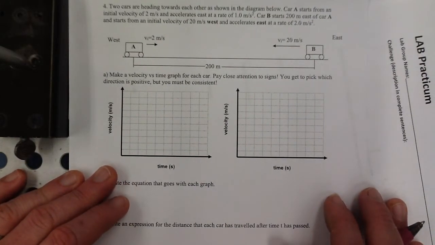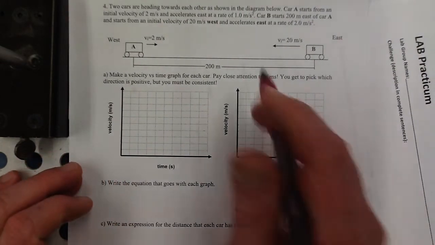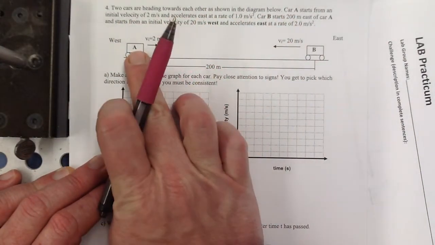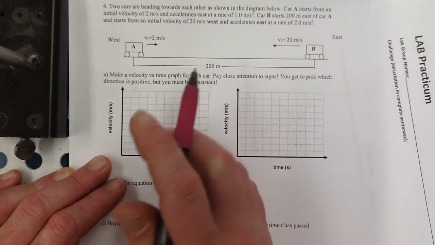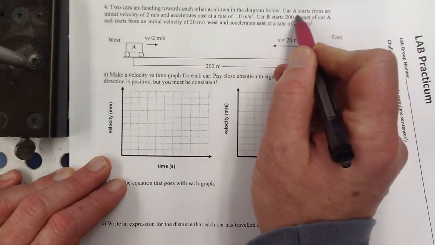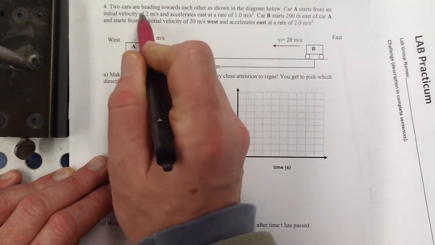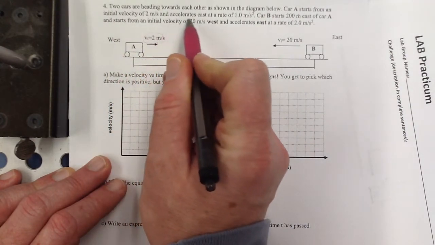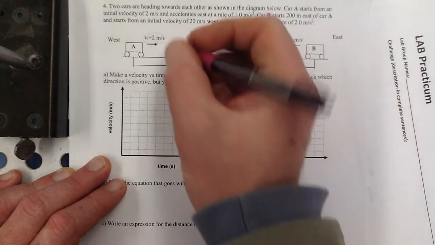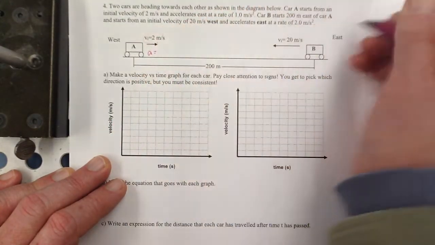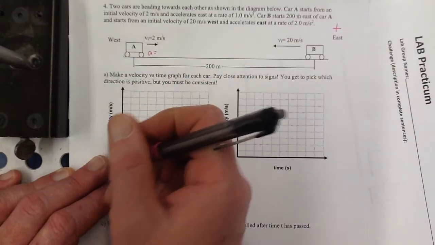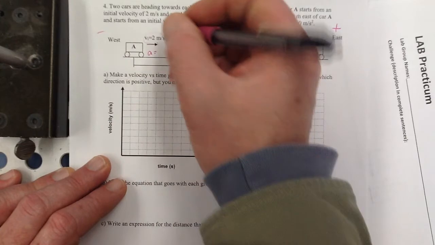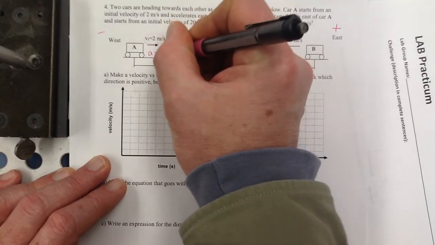Okay, let's see what we have here. Two cars are heading toward each other, as shown in the diagram below. This one. Car A starts from an initial velocity of 2 meters per second and accelerates east, so the acceleration is also positive. This is like the positive direction here. That would be the negative direction. Accelerates east at 1 meter per second squared.